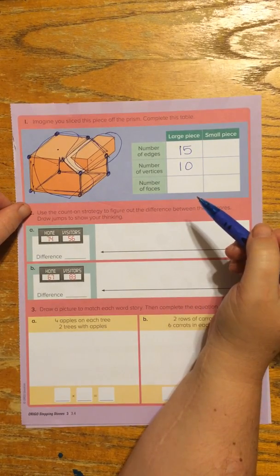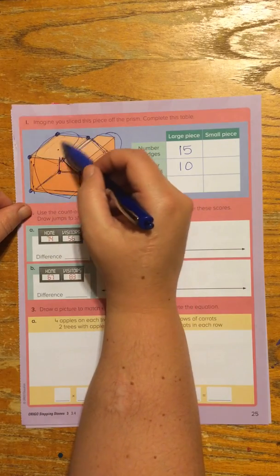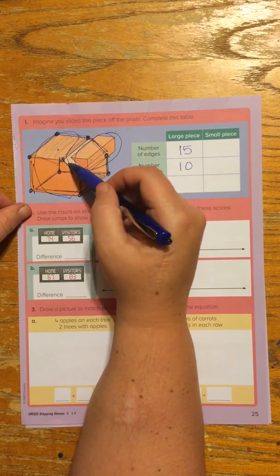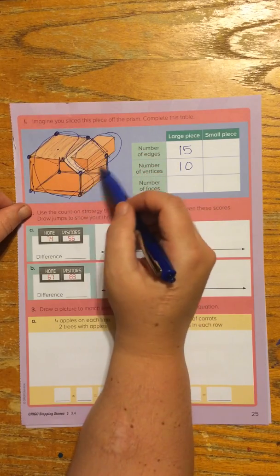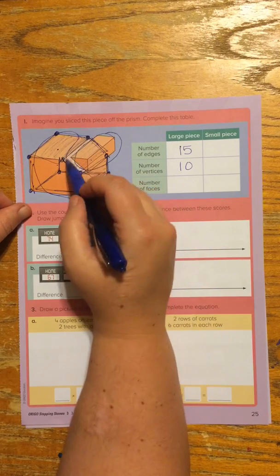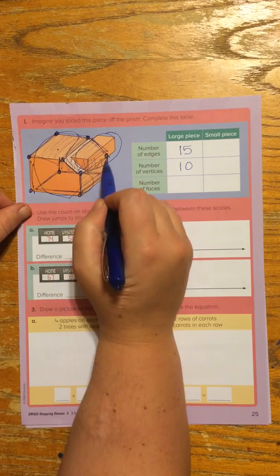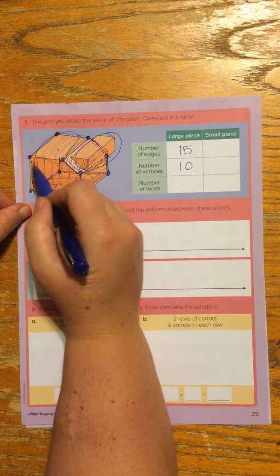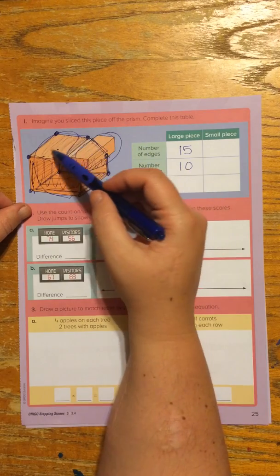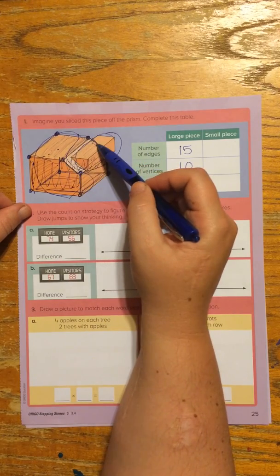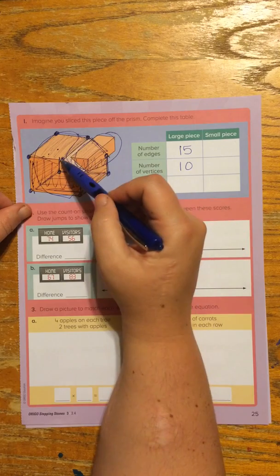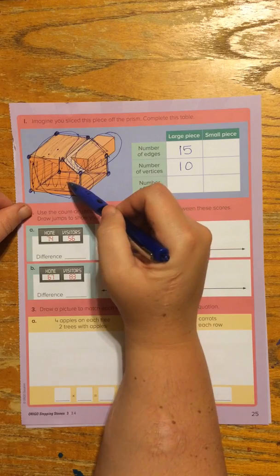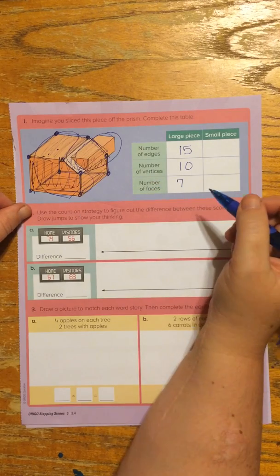And then number of faces. Faces, remember, are the entire flat piece. So I've got the one on top here. I've got the diagonal one here. I've got another one facing forward here. Then I've got the sideways one over here, the sideways one over here, the bottom floor, and the one back here. So I've got 1, 2, 3, 4, 5, 6, 7. 7 faces.